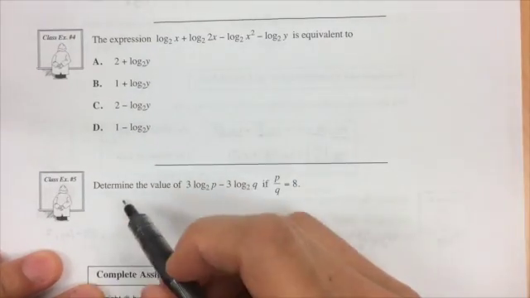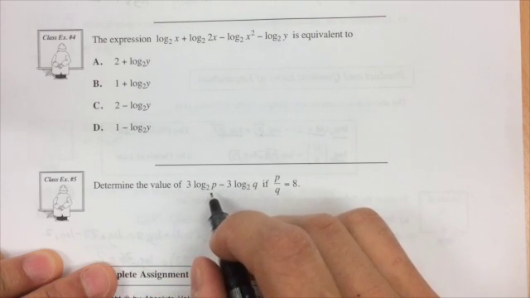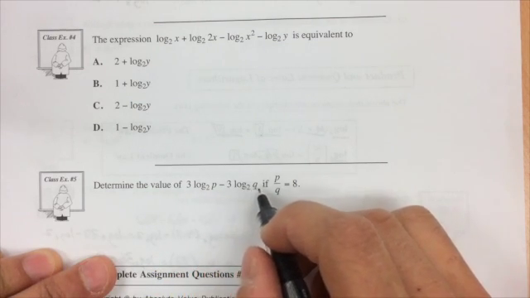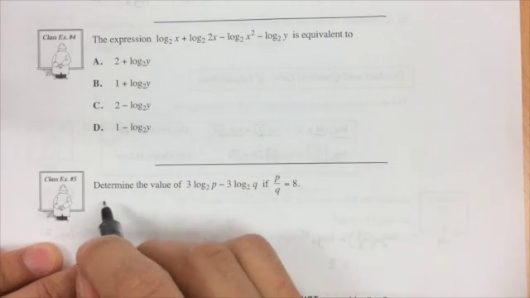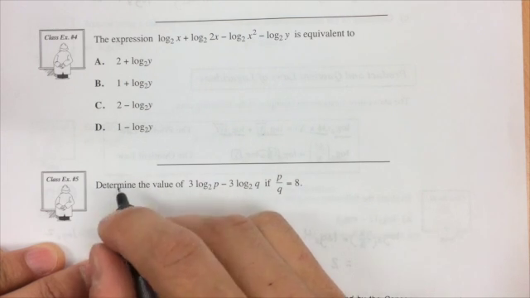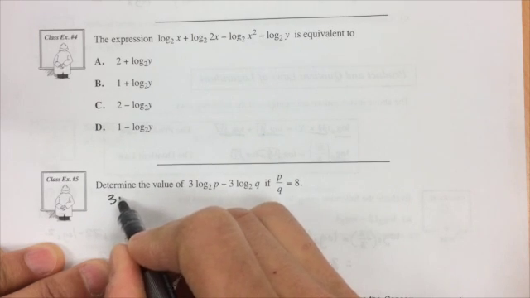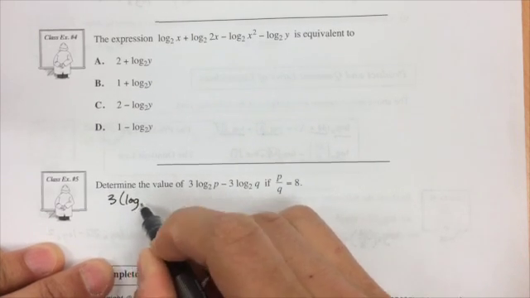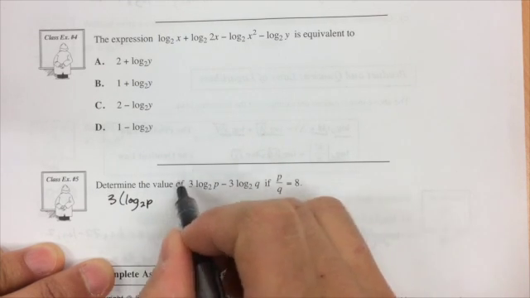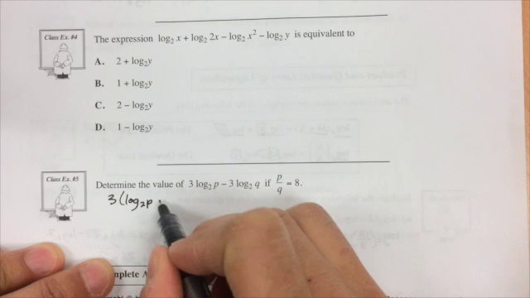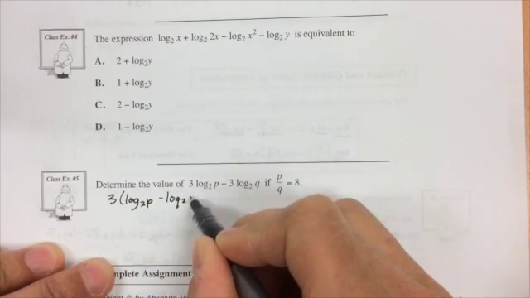Now for class example number 5. Determine the value of 3 log 2 p minus 3 log 2 q if p divided by q is equal to 8. Okay, well, we're going to begin by just expressing this as a smaller equation. So 3 times log 2 of p. And what I did here was I'm going to divide the 3 out of both these equations. So it'll just be easier to work with because I'll be left with log 2 of q.